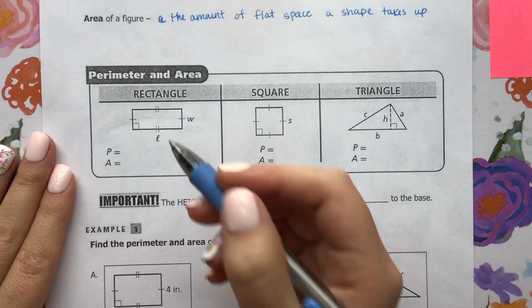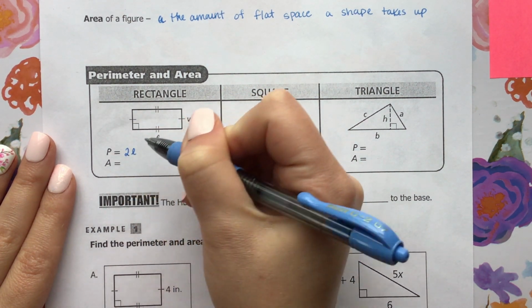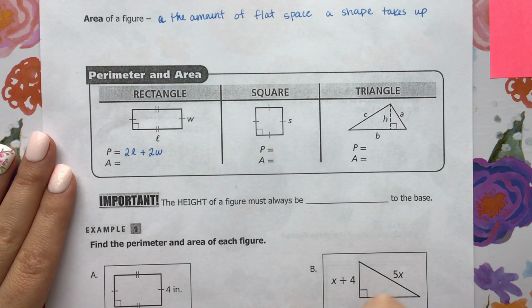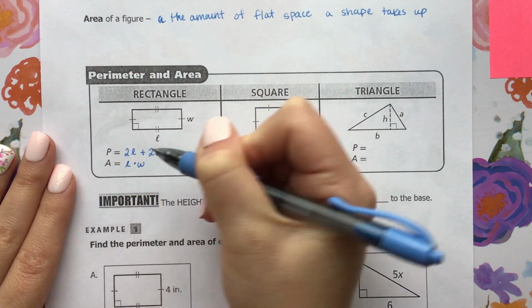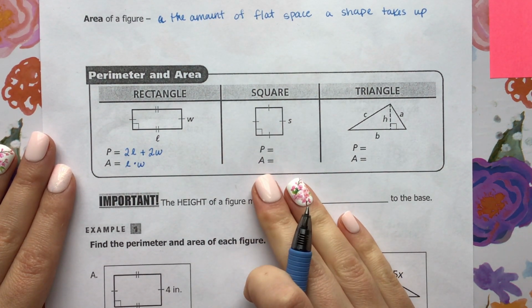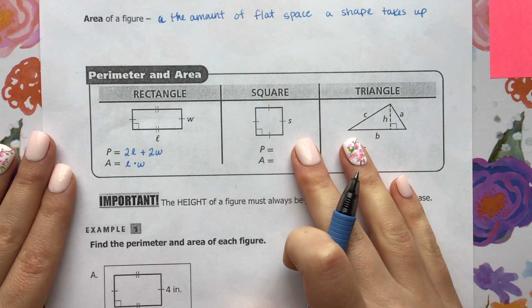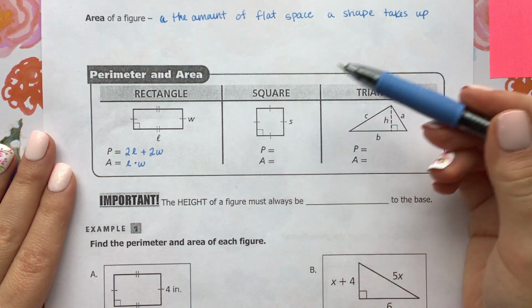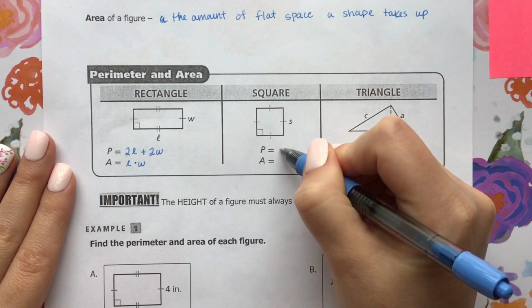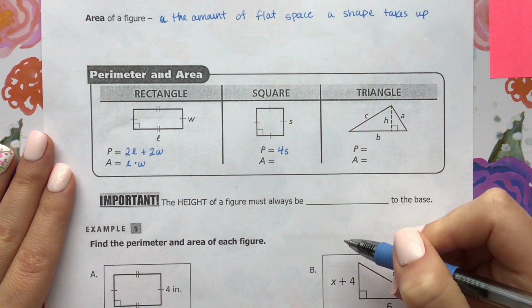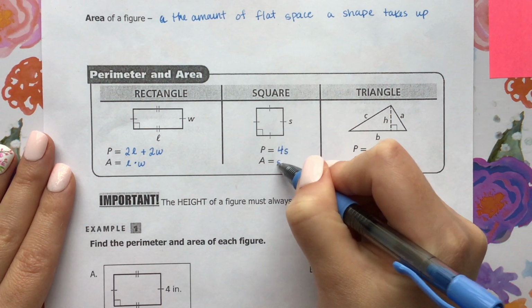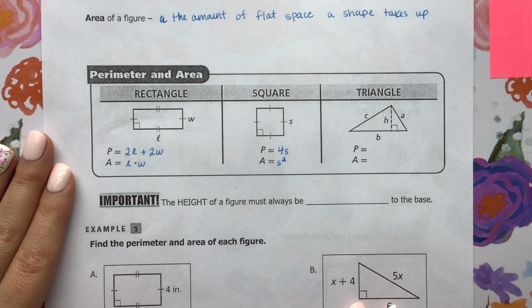So the perimeter of a rectangle is going to be 2 times the length plus 2 times the width, while the area is just length times width. The formula for a square, because we know that all 4 sides of a square are the same, we are just calling it S. So the perimeter is going to be 4 times S, just S added up 4 times. So we have 4S, while the area, you can write it as S times S or S squared. Both are correct, S times S or S squared.